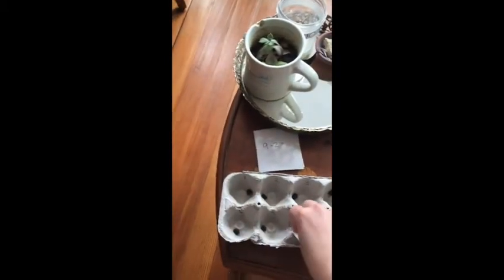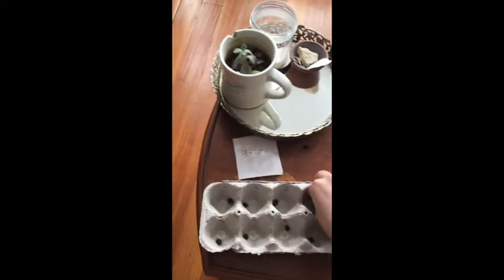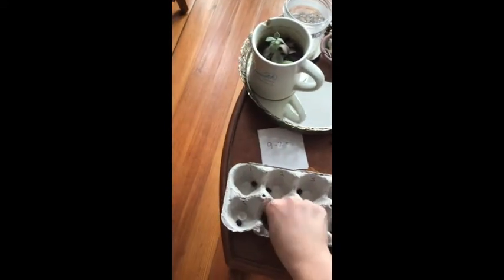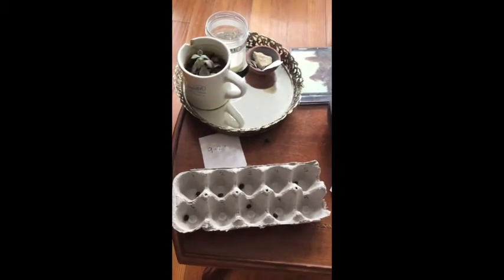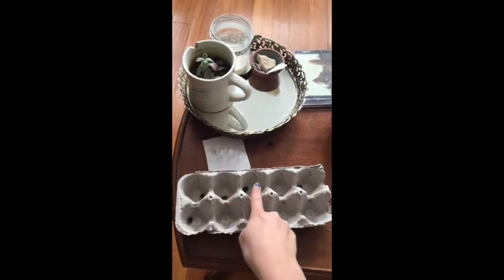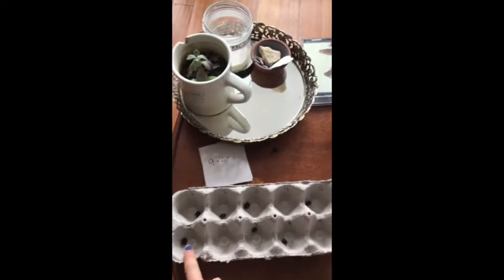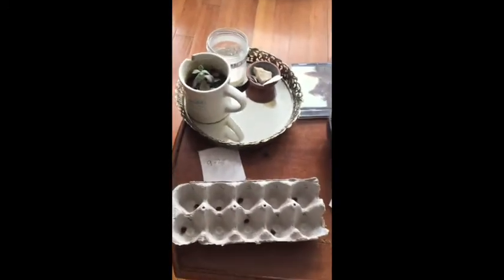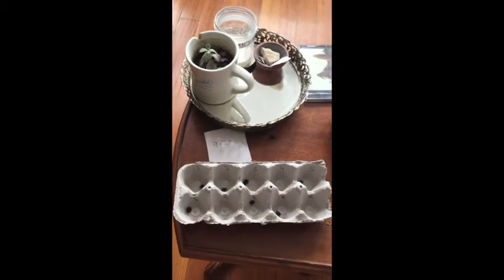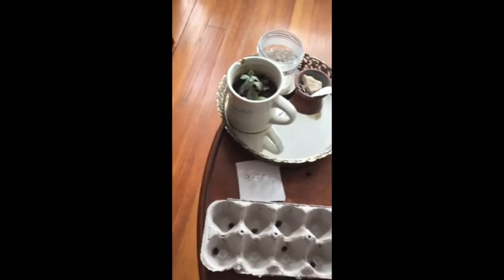If I took away 2 from just anywhere in my egg carton, like here and here, then I would have to touch and count to see how many are left over. 1, 2, 3, 4, 5, none in there, 6, 7, okay? So it's just a little bit of a quicker strategy to start at that 9.